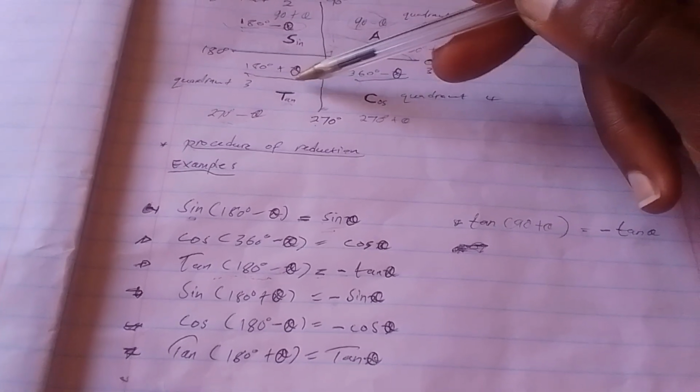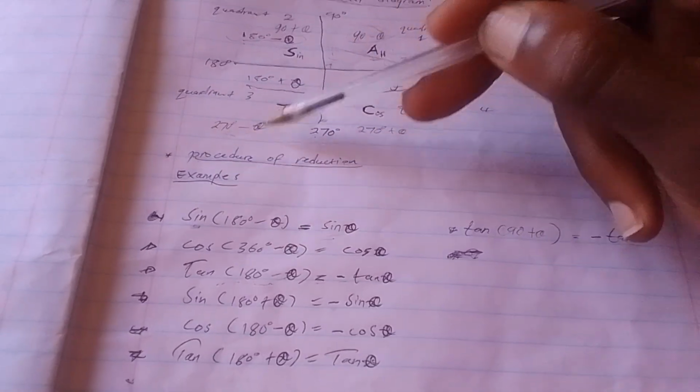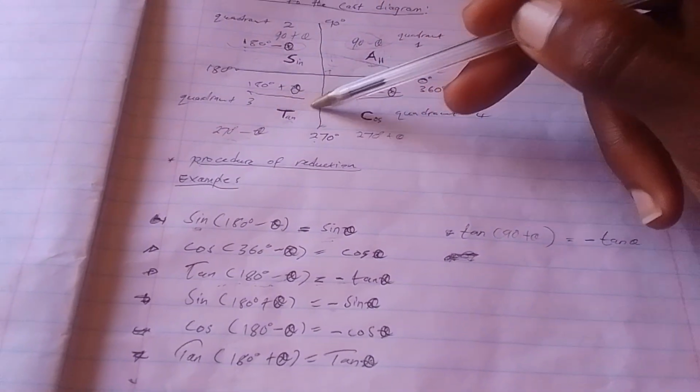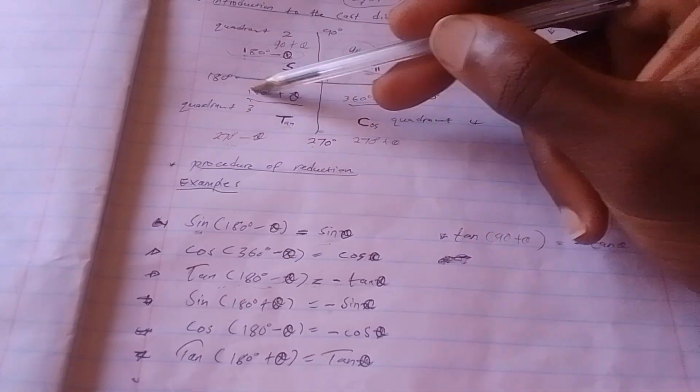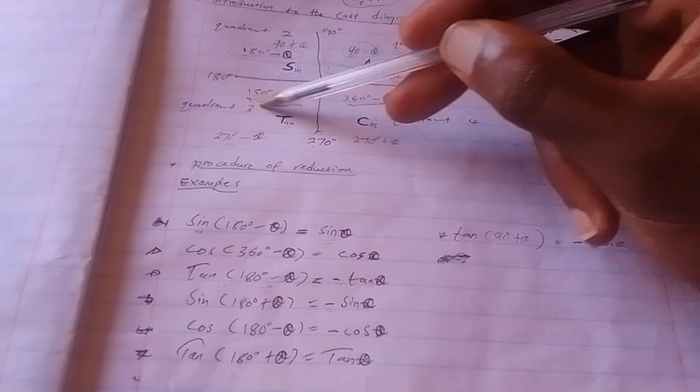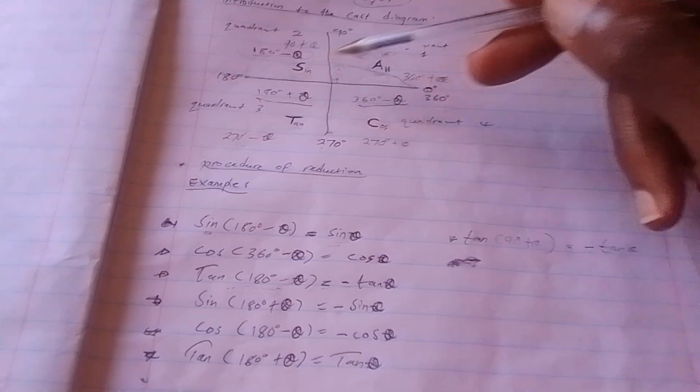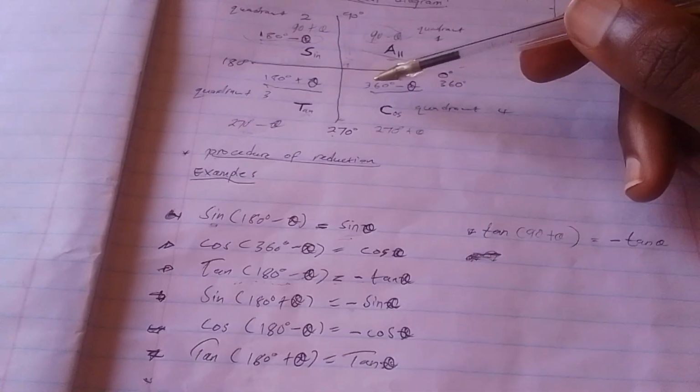We were not given these ones, we were given these ones. That is why we're looking for these ones. So it's tan of 180 plus theta.